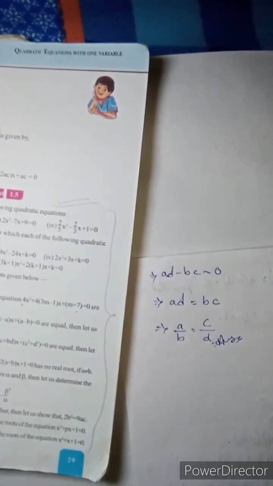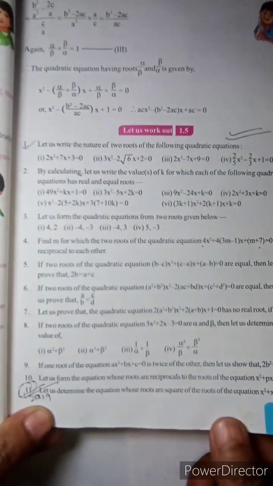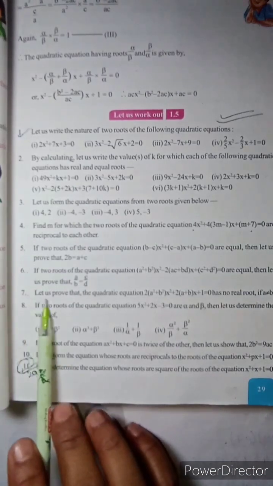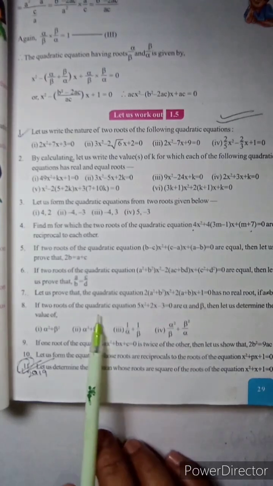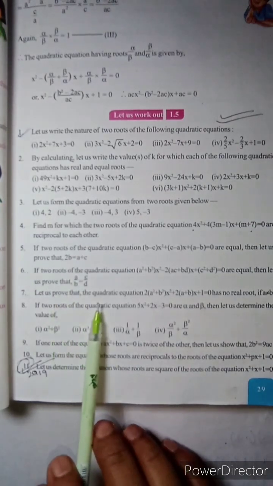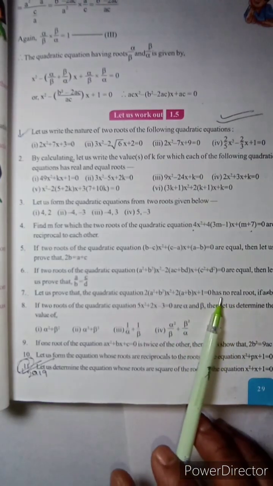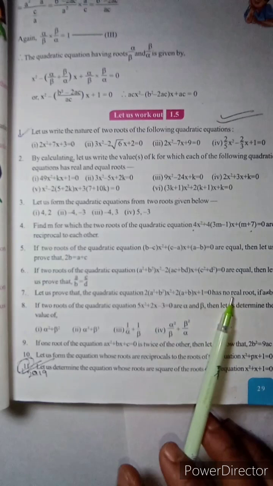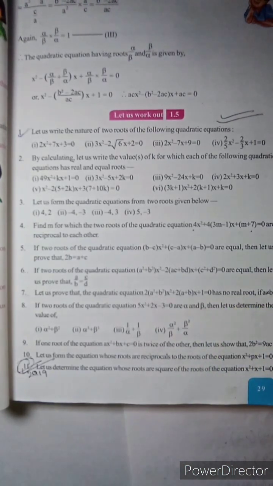Now we will move to the next question, that is question number 7. In question number 7, it says, let us prove that the quadratic equation has no real root. Now it said no real root. If it has no real root, then we have to put a sign, greater than or less than, so we will put less than.